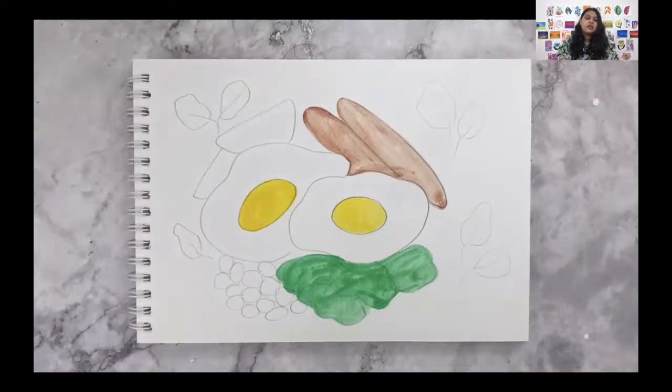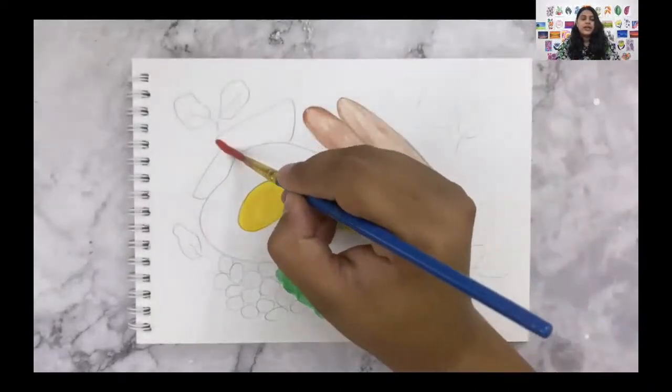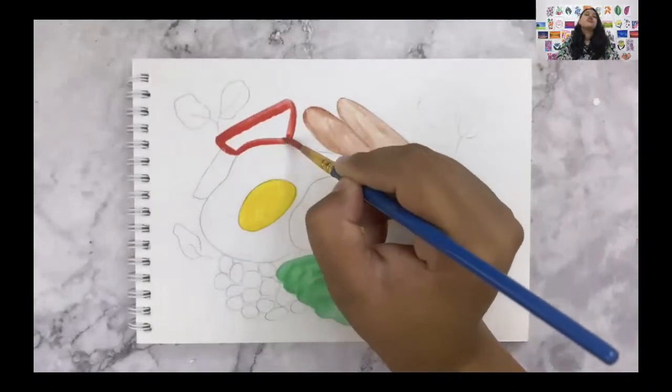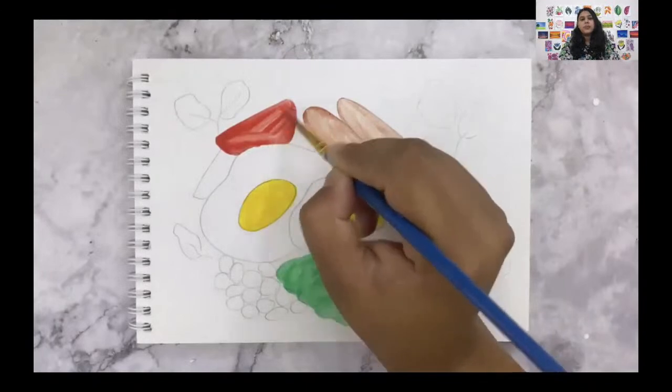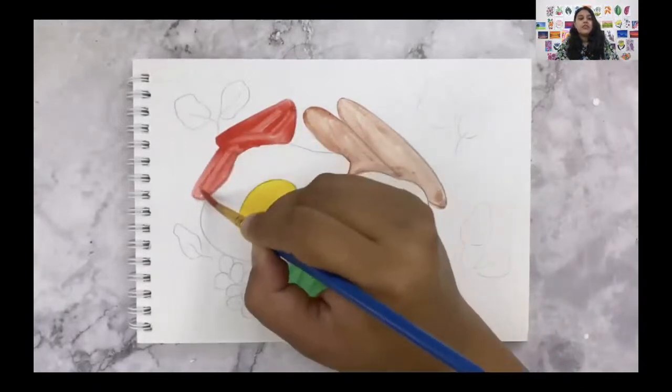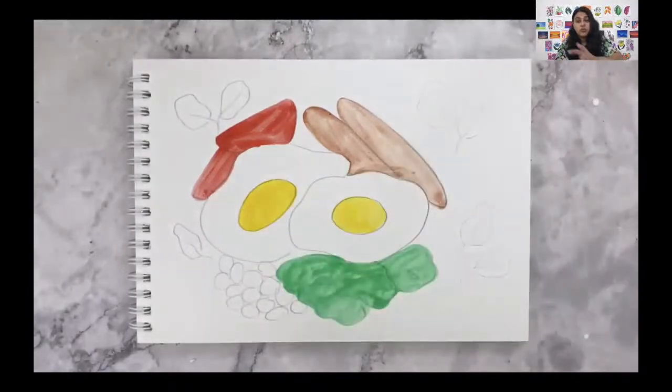Perfect. Next, I'm going to take a little bit of red and start painting my tomatoes in. So again, just one trick that I want to show you while you're painting: always do a little bit of an outline and then fill the center with color. If you start off with the center first and then go outward with the color, you might go outside your boundaries and you don't want to do that. So do it as neatly and nicely as you can.